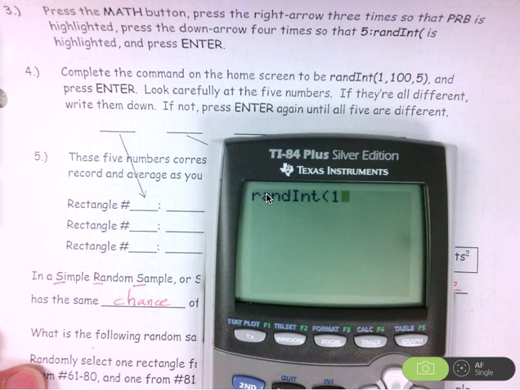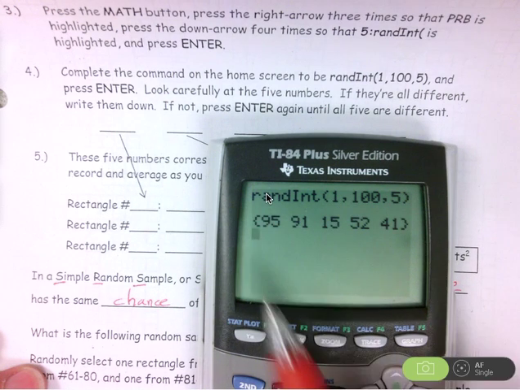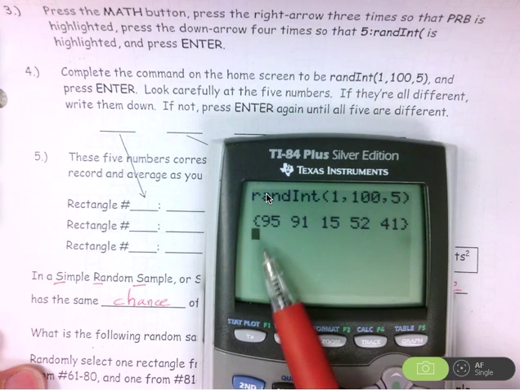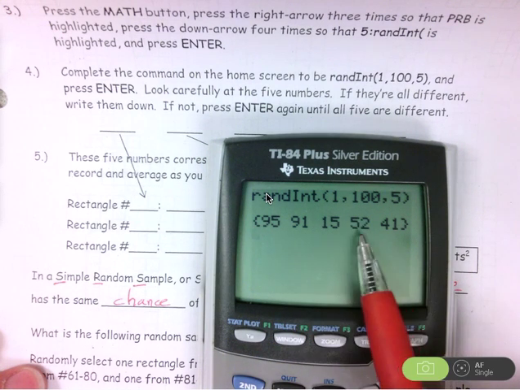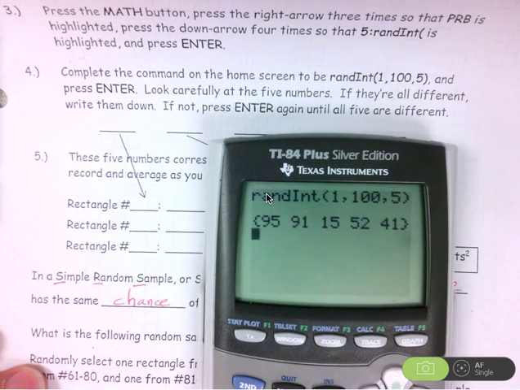So I will select, starting with the integer number 1 and stopping with the integer number 100, 5 of them. So here is a random sample where I selected rectangle number 95, number 91, number 15, number 52, and number 41. Now, if I press enter again, I can run the command again and I can get another random sample of size 5.